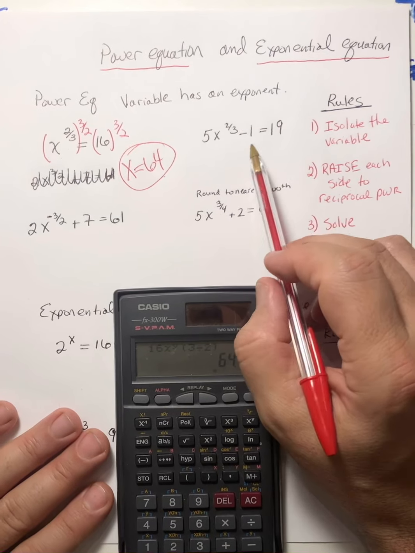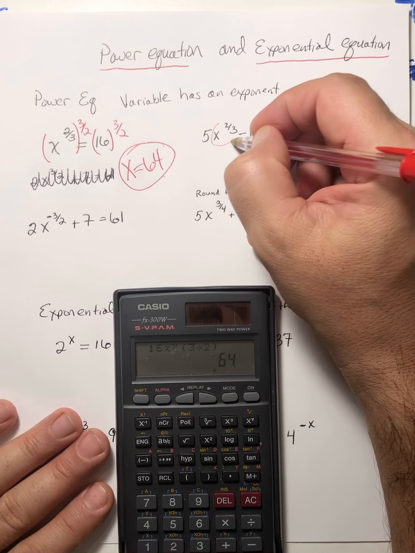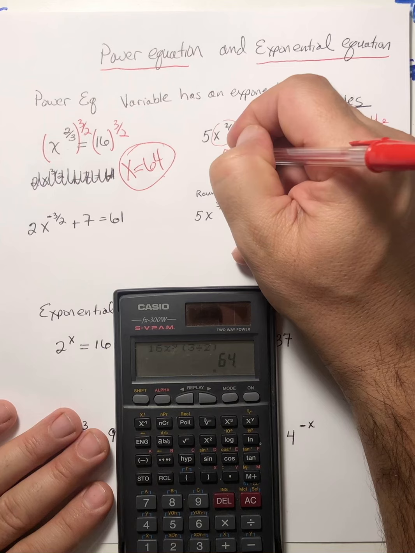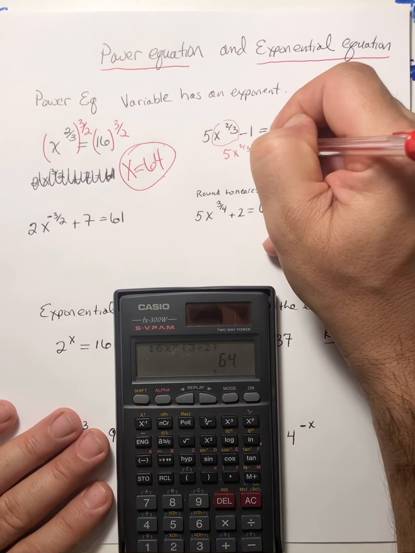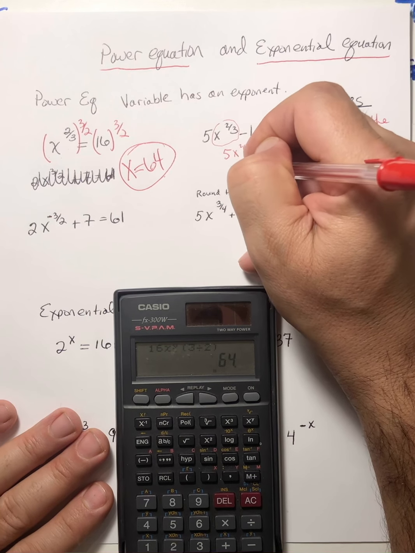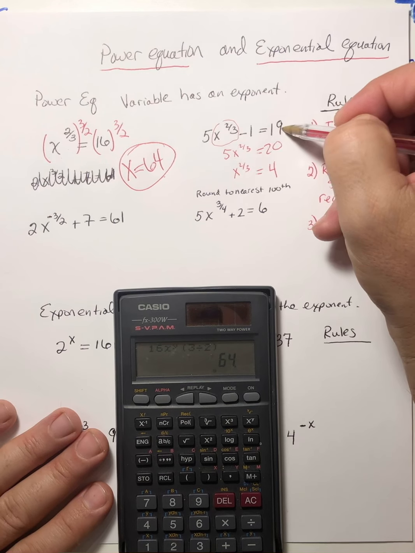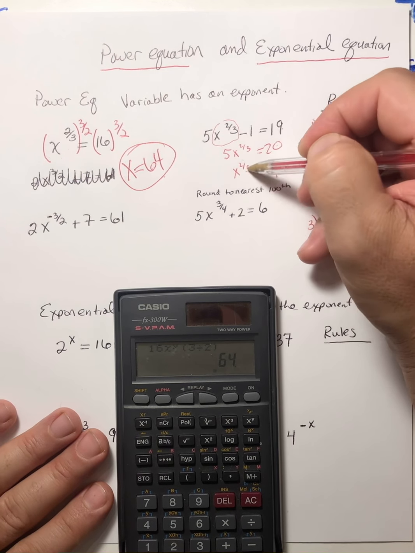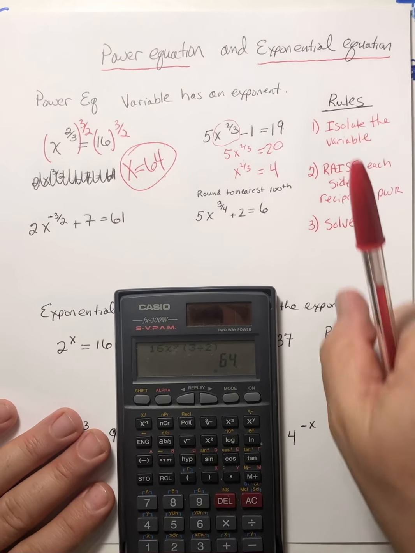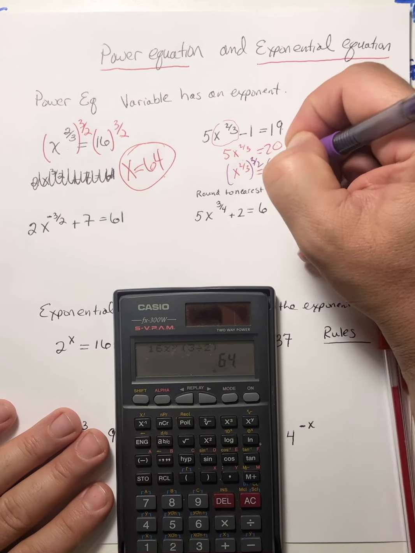All right. Isolate the variable. We have to get that thing all by itself. So I got to add 1. So that's 5x to the 2/3 equals 20. Then I'm going to divide by 5. So x to the 2/3 equals 4. So I added 1, I divided by 5, and I got x to the 2/3 equals 4. And now I'm going to raise each side to the reciprocal power. I'm going to raise to the 3/2.